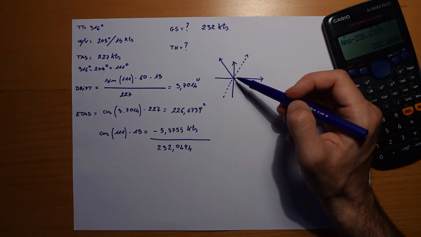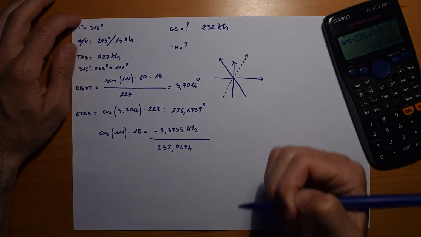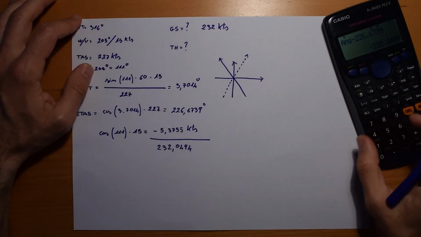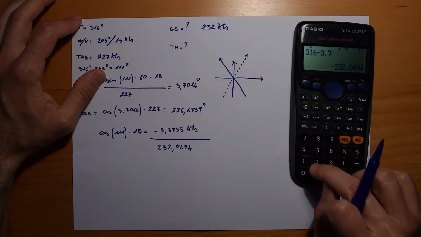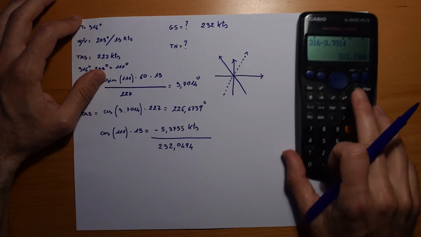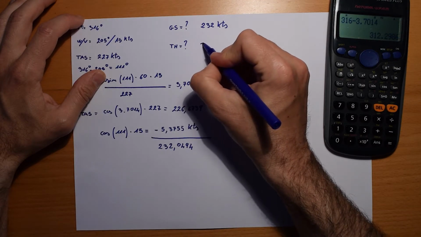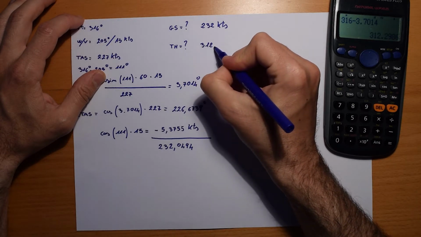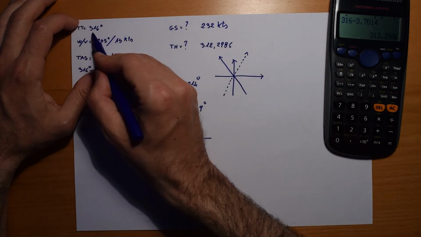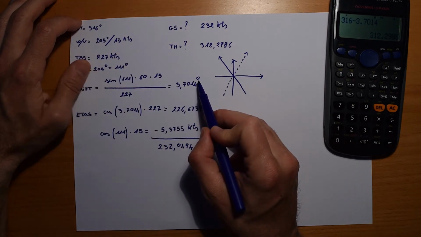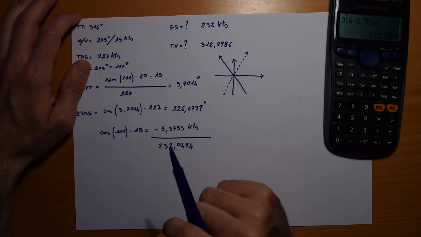So this means that in this case the value of our drift must be subtracted from our true track in order to get the true heading. So the last operation is this one. And the result is 312, and so this is our true heading. That's, as I said before, the result of 316 minus our drift, that is 3.714°. Okay, this is all for this video.